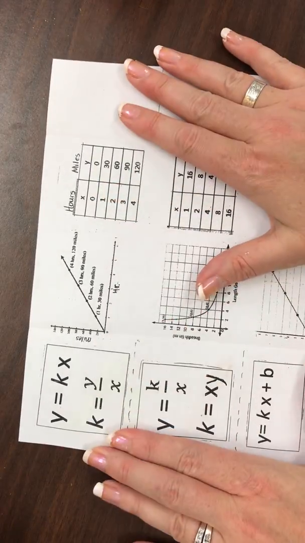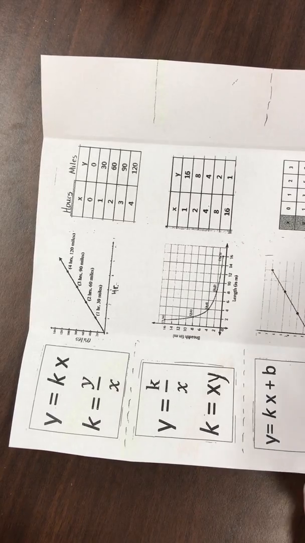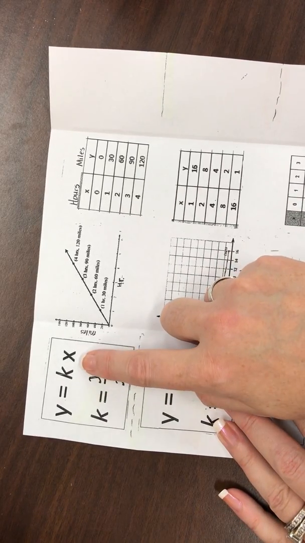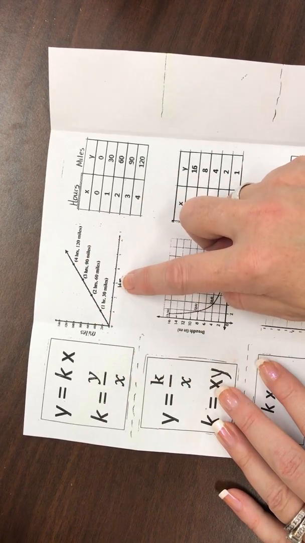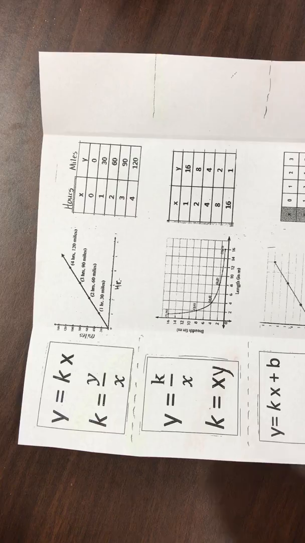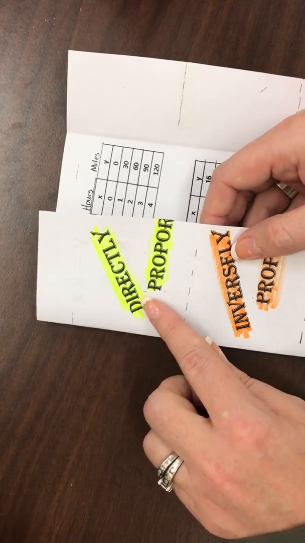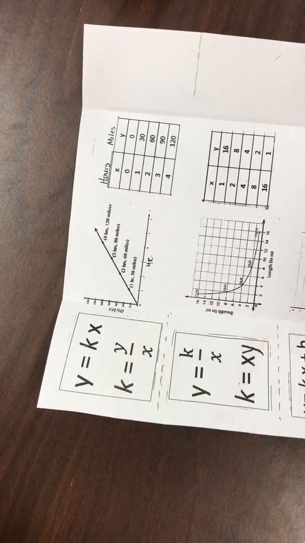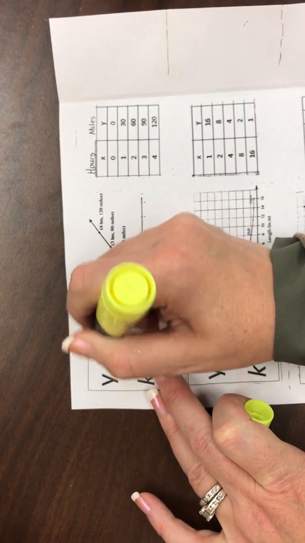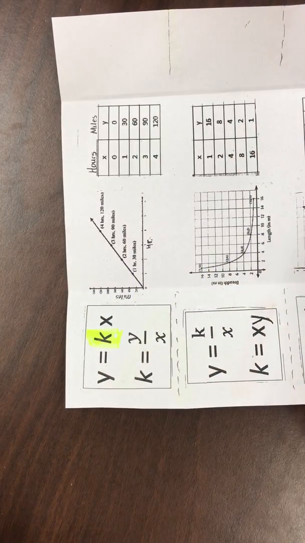We need to be able to tell whether the information we are given is a proportional relationship, whether it's given to me in an equation, on a graph, or on a chart. If it's given to me in an equation, my directly proportional relationship will be in the form of y equals kx, where k is the number being multiplied.